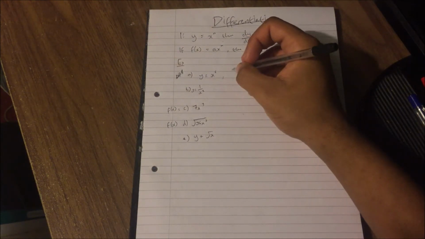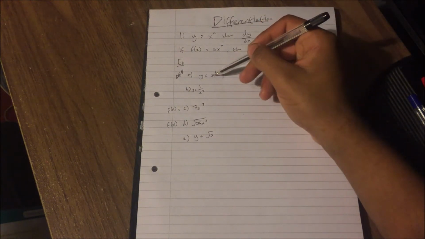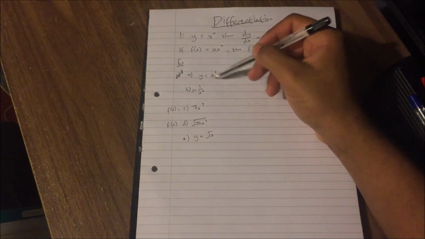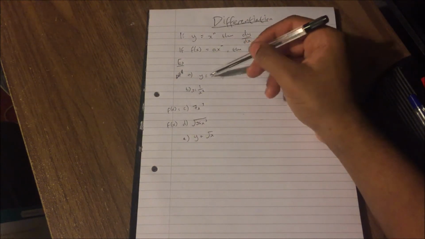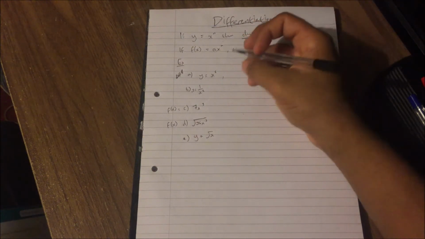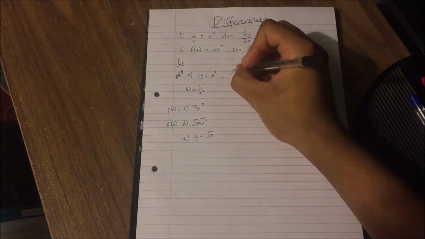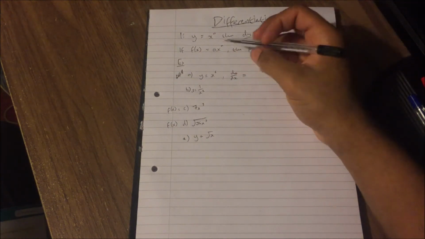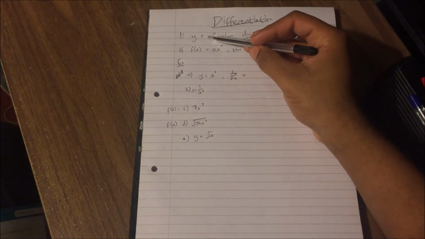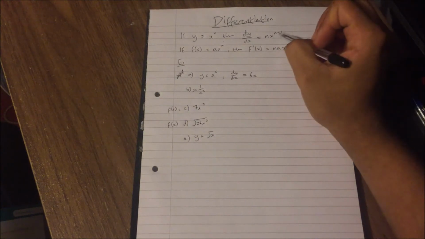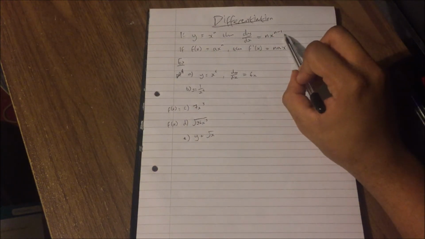But anyway, how to differentiate x to the power of 6? It's very simple. Because this is in the format of y equals x to the power of n, where 6 is equal to n. So the derivative of y with respect to x is equal to, you bring down the power, so it's 6x, and then you subtract the original power by 1.